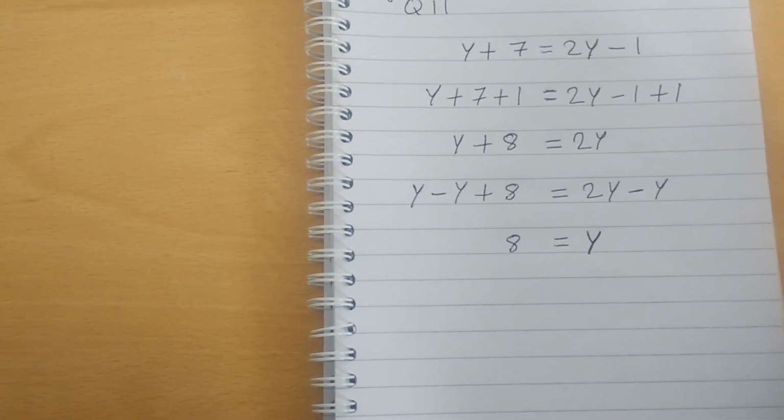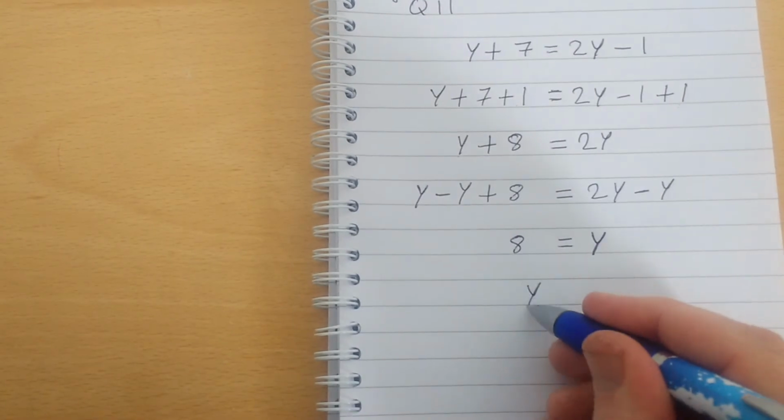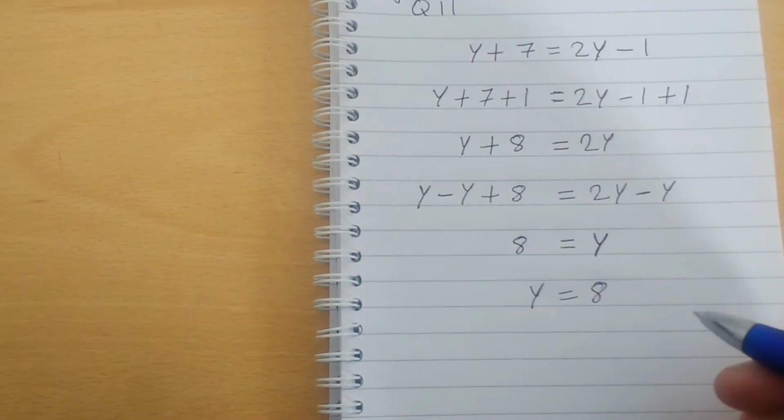And that's fine. That's the end of my sum really. I figured out what y was equal to. If you like, then you can just write it in this way: y is equal to 8.